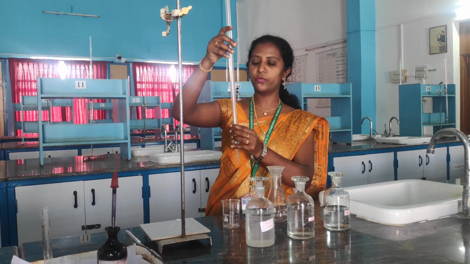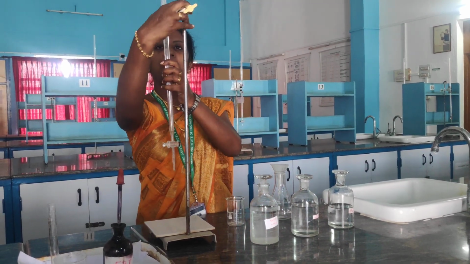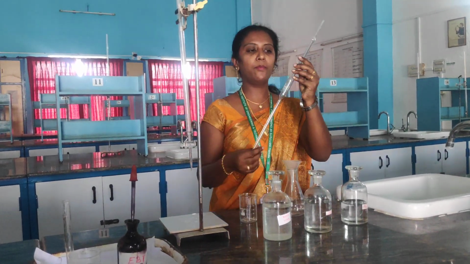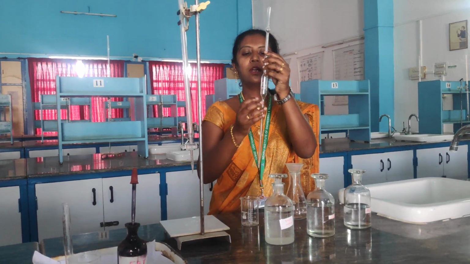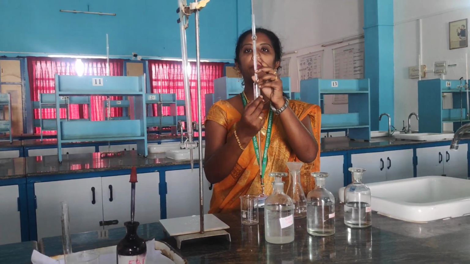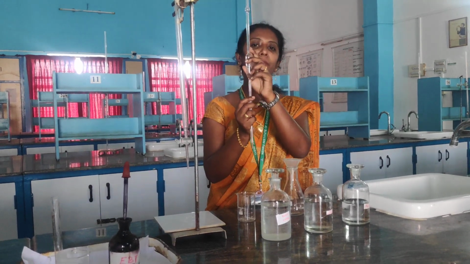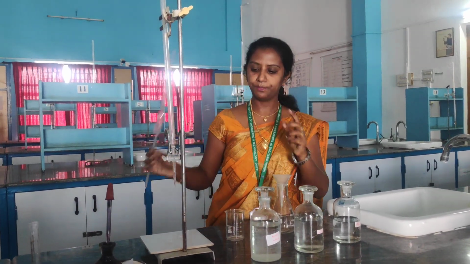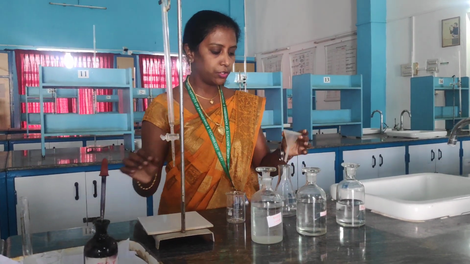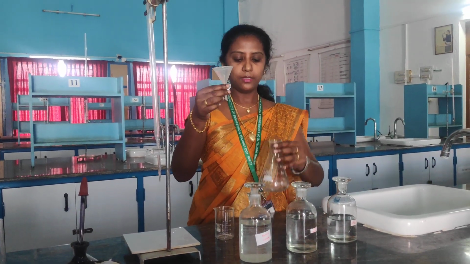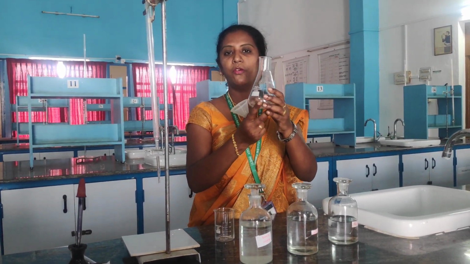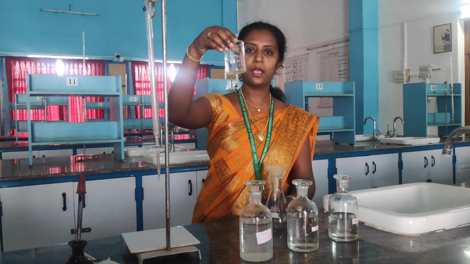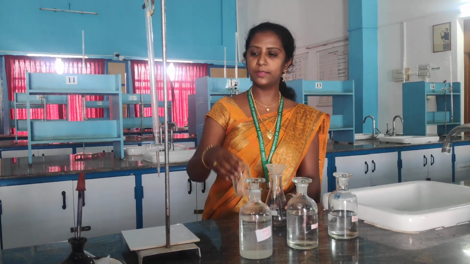This is the burette which we are going to use in this experiment, and let me show each and every apparatus first. This one is the pipette. I have a 20 ml pipette in my hand. In this pipette also we can see a measurement ring, and we have to pipette out the solution up to that mark. Next, we are going to use a funnel in this experiment, and this is a conical flask. For titrating we are using the conical flask, and this is a beaker in which I am going to take the sample water.